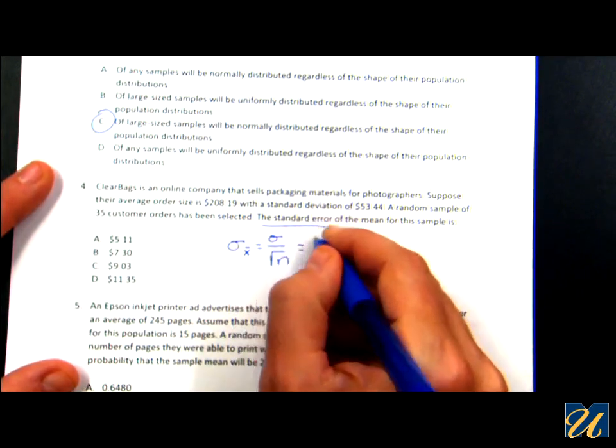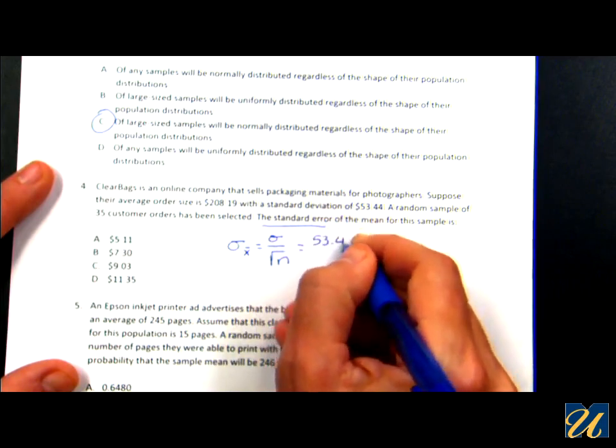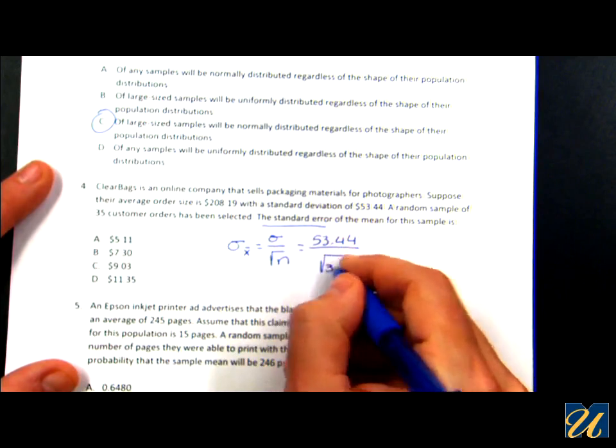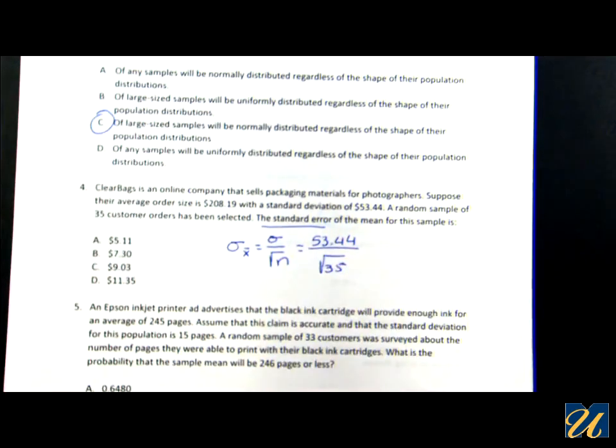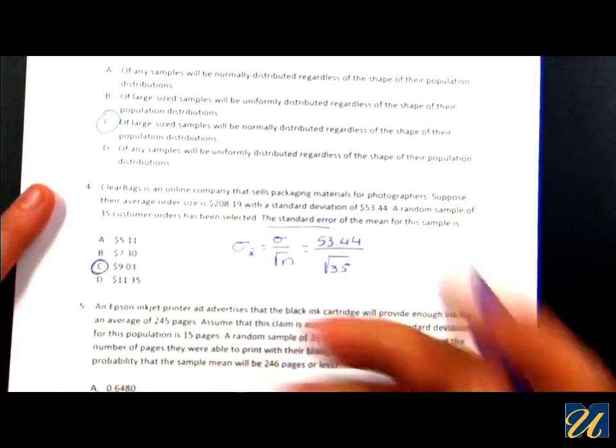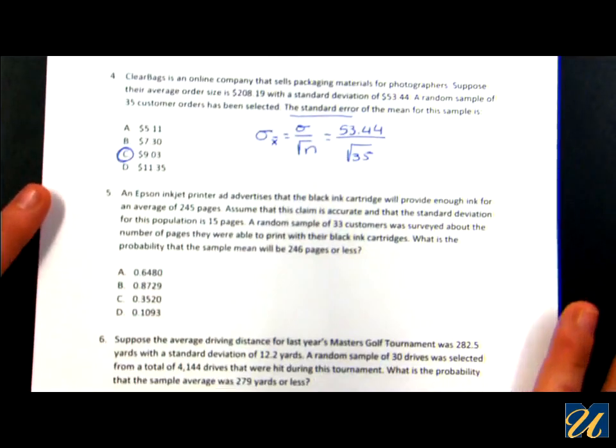Sigma is equal to 53.44. Sample size is equal to 35. So 53.44 over the square root of 35. This will give us $9.03 for the standard error of the mean.